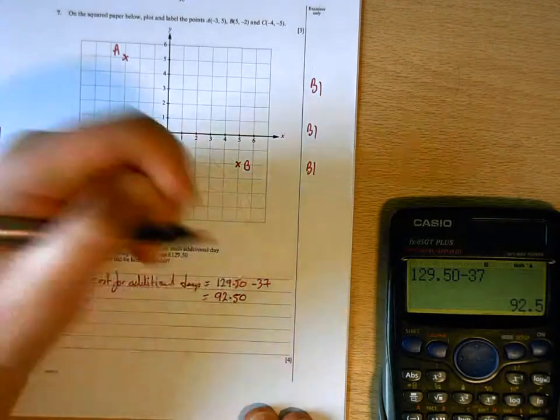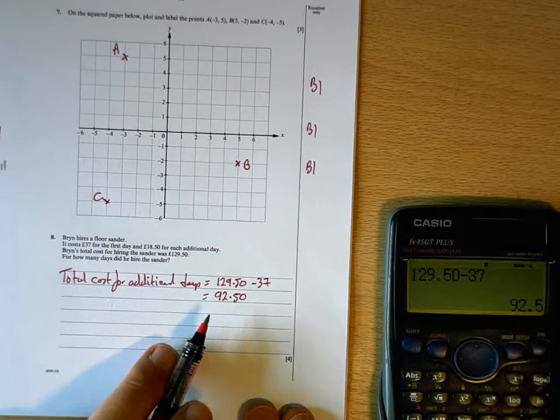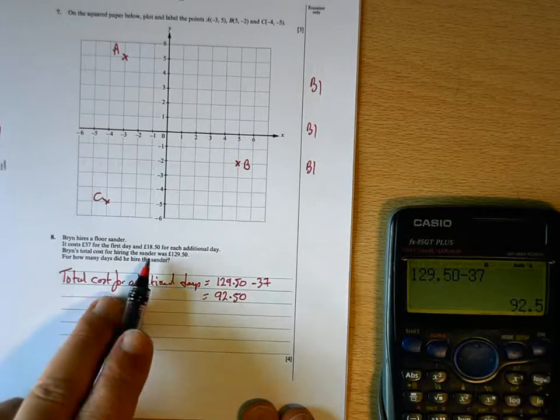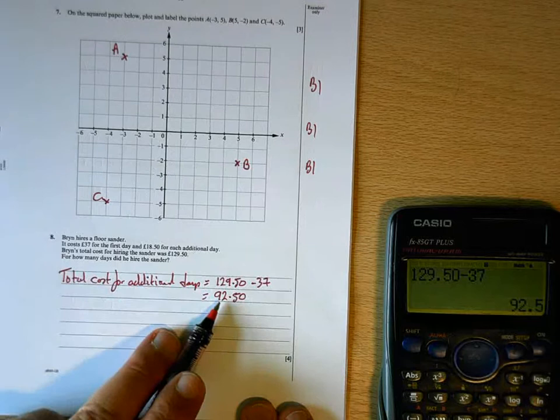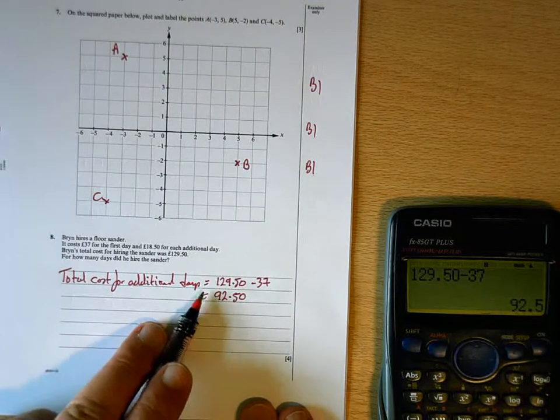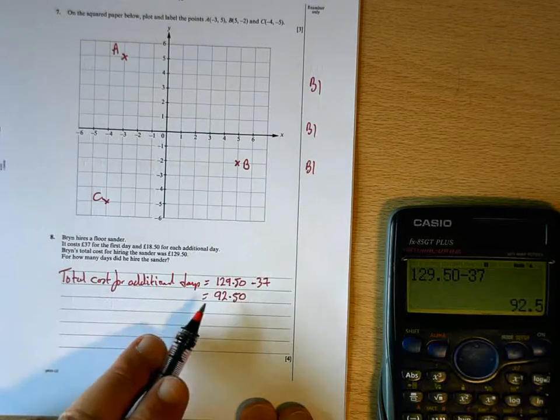So what we're working with now is that we know that each additional day costs £18.50, and the total cost for the additional days was that. So if we see how many times £18.50 goes into that, that will give us the number of additional days.